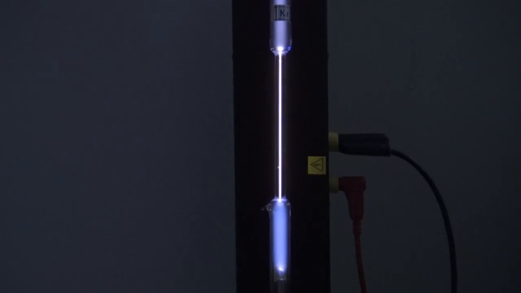Let's look at a discharge tube. In this case, our tube has krypton. Let's look at the spectrum of krypton through a diffraction grating with 300 lines per millimeter. What do we expect to see? How can we explain it?